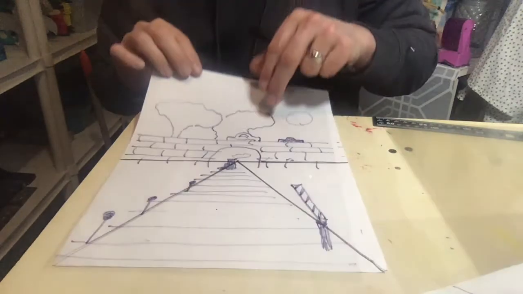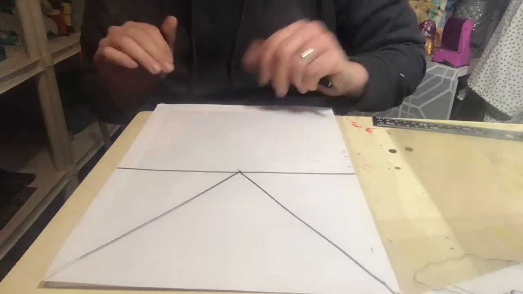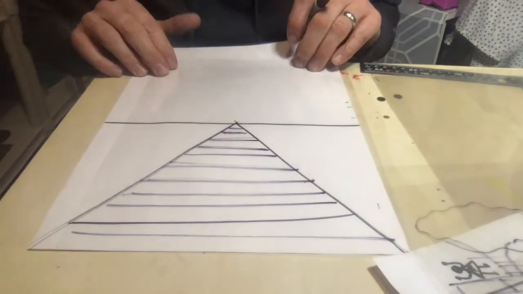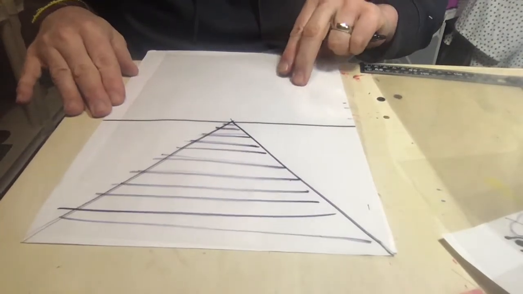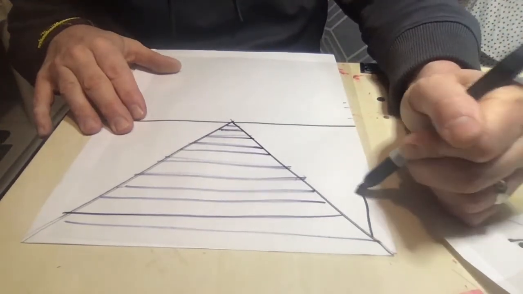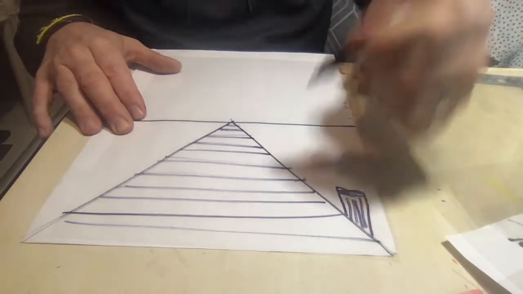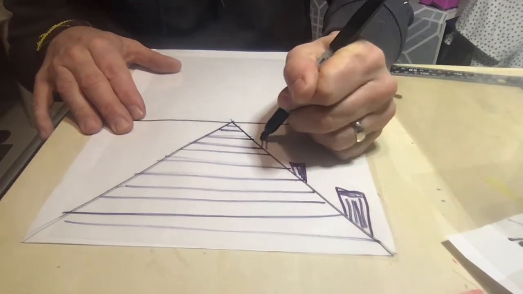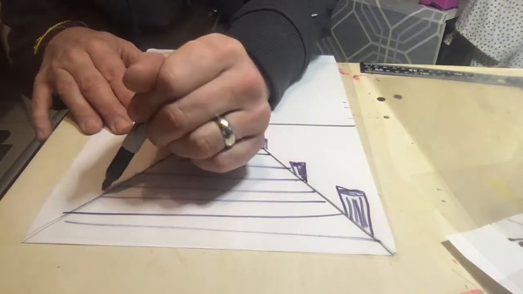Now, one more thing I can do with horizontal lines is this here. Okay, so what I did was I got a head start and put the horizontal lines in. But notice what I did. I kept the lines from going off the triangle. Don't let them fall off like the train tracks, okay? And now I'm going to add maybe a little pillar there. And another little pillar here. And another one, and another one. And I'm going to do the same thing on the other side.